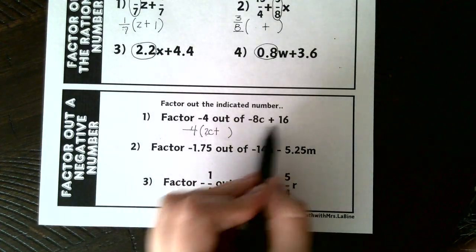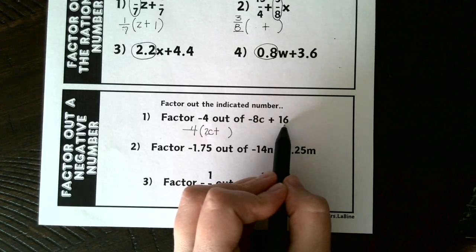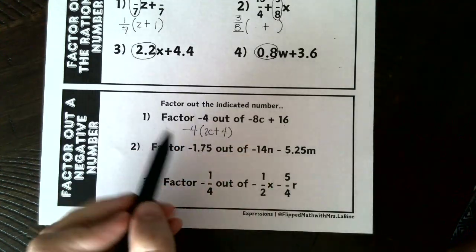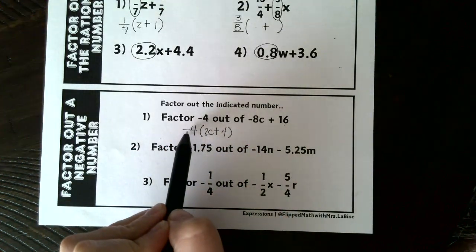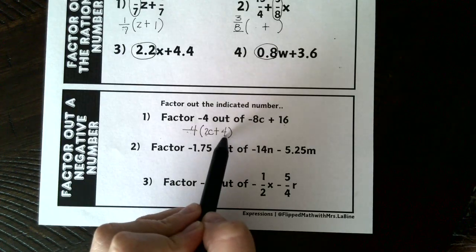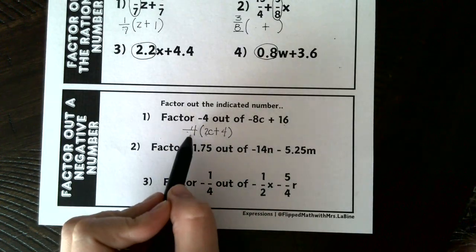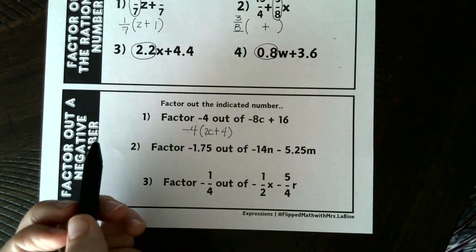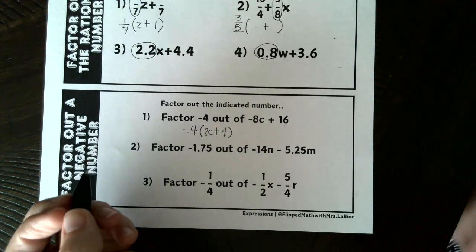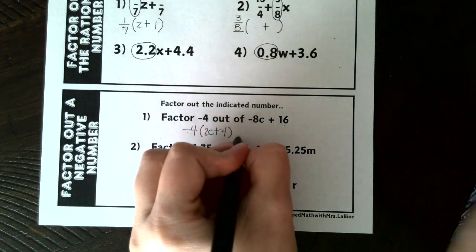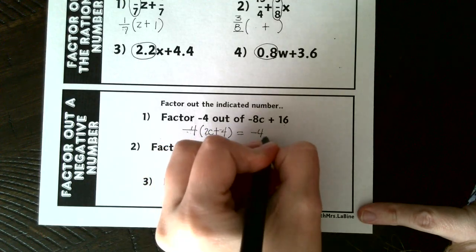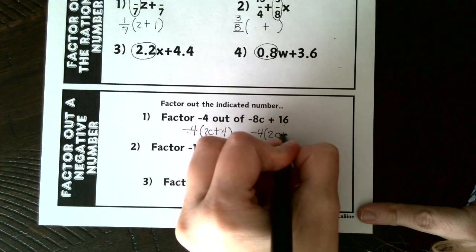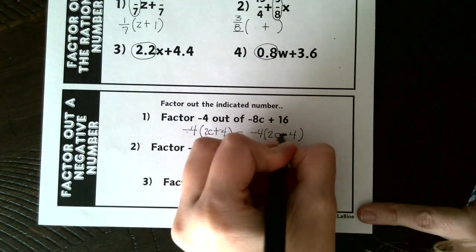And then I need to decide what times 4 is 16. So 4 times 4 is 16. So I'm going to put the 4 in here. And again, I need to check. So is this going to be -4 times 4 to get +16, or is it going to be -4 times -4 to get +16? And if I remember my rules, same signs positive, different signs negative, I know that this has to be a negative, which would then be rewritten as -4 times 2c minus 4. I almost rewrote it the same way again.